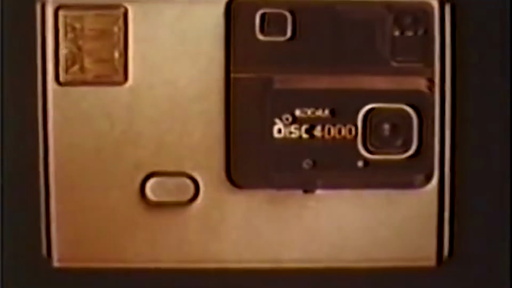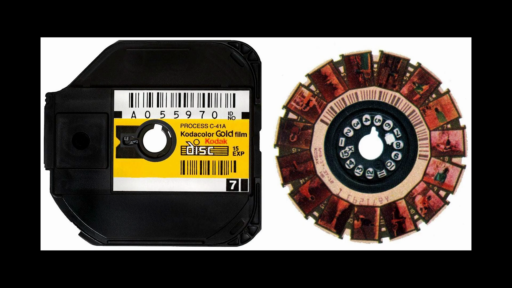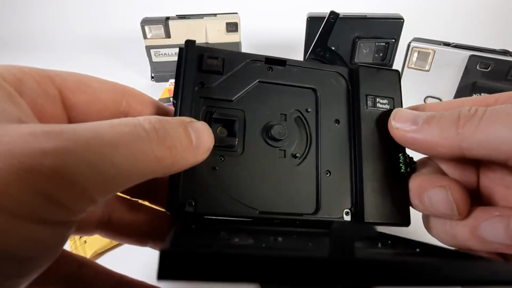Kodak designed this film to be really simple and really easy to use, so therefore it was primarily marketed to casual photographers. The Kodak film disc was a circular disc inside of a plastic cartridge. It could be inserted into the camera for a total of 15 shots. On that disc, there were 15 exposures around the circumference of the plastic disc. As you would press the shutter on the camera, it would rotate the disc around to the next frame.